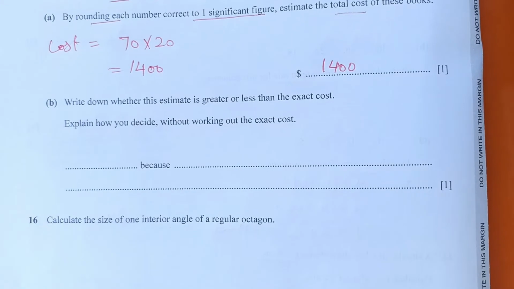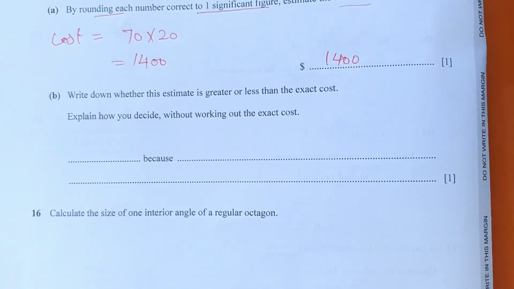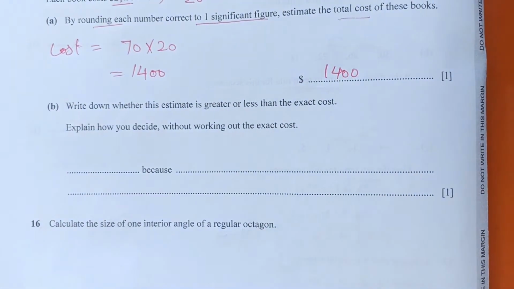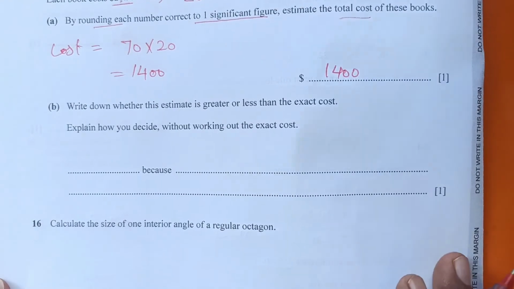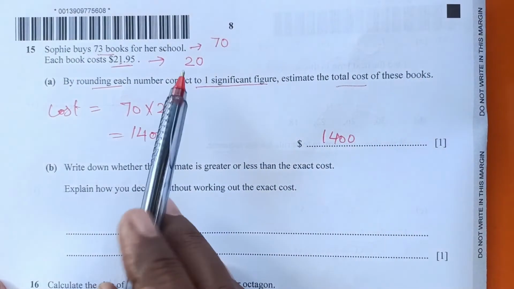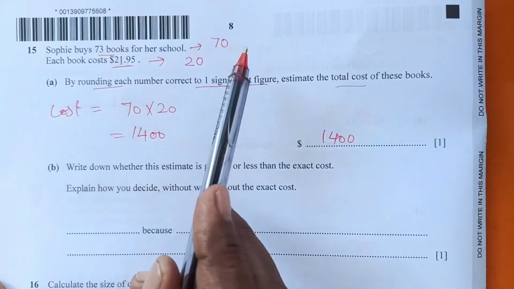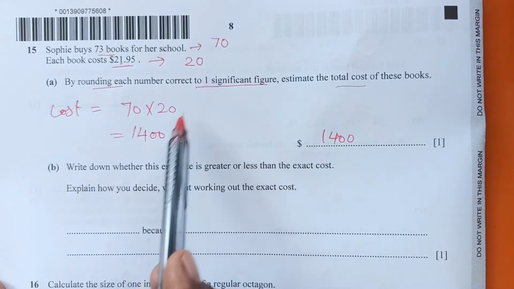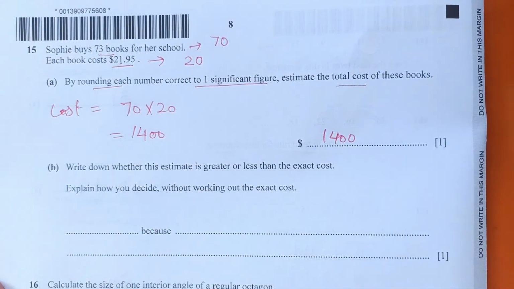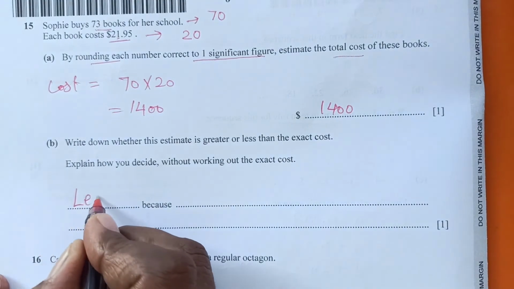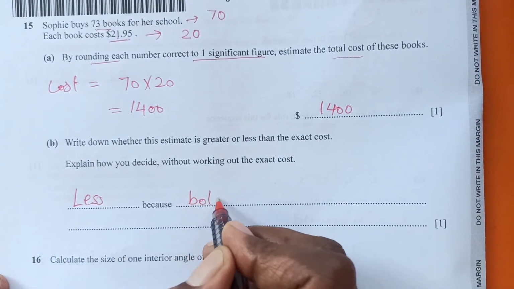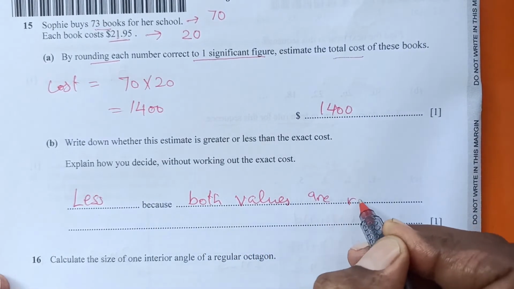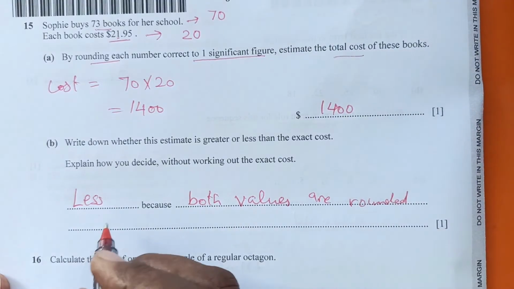Part B, write down whether this estimate is greater or less than the exact cost. Explain how you decide without working out the exact cost. Now you see both of the numbers we have rounded down. This was 73, we made it 70, and this is 21.95, we made it 20. So it will be less, obviously, because we are rounding both of them down. We will write down here less because both values are rounded down, right?